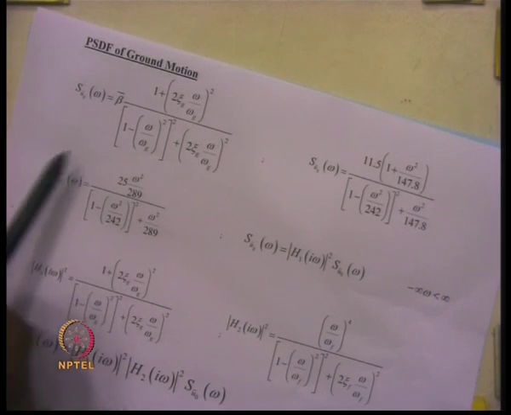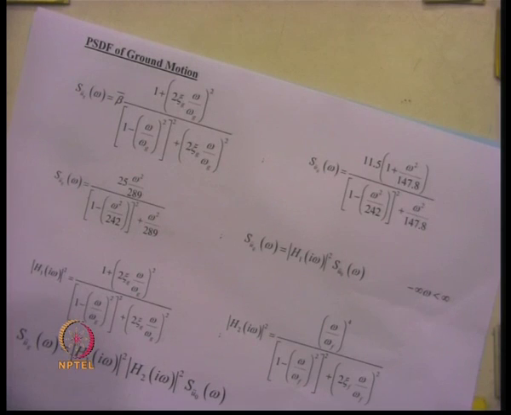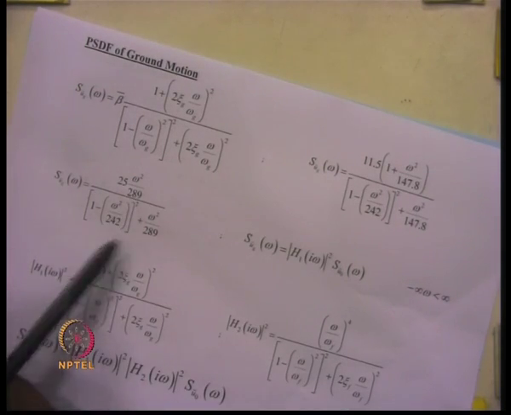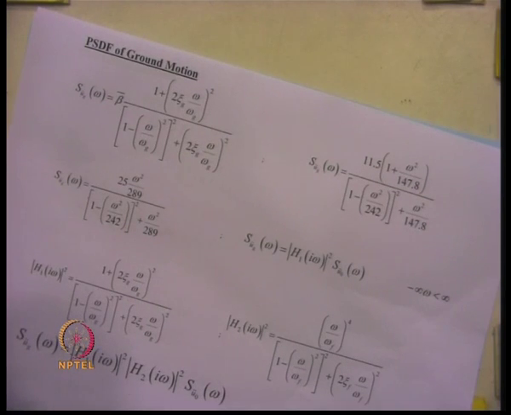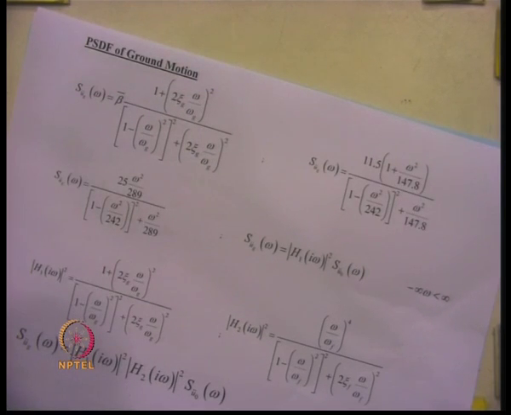There is another equation which is of this type, where these constants are specified. So, they are valid for a particular region.